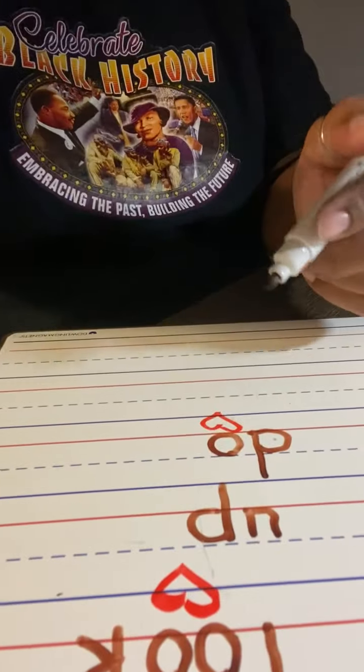After D, the next sound is u, okay? And again, we want to use the heart to help students to remember that while we hear u, the letter we're writing is O. Okay? The next sound is n.